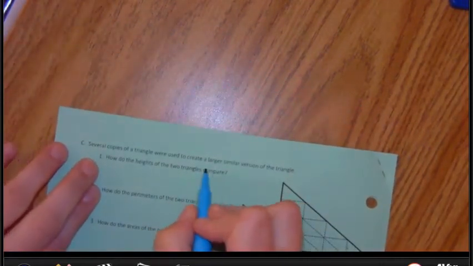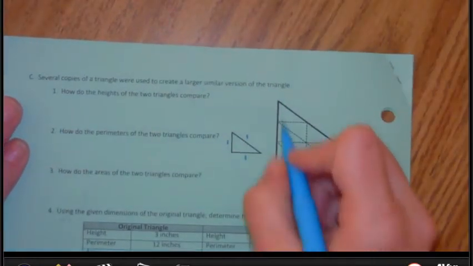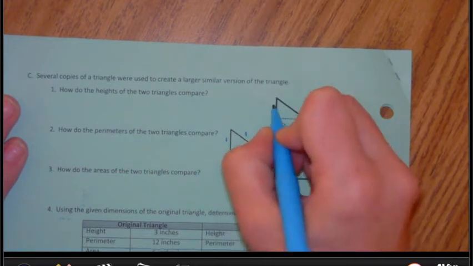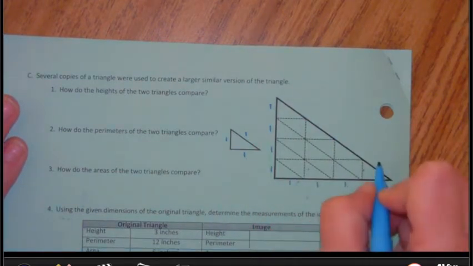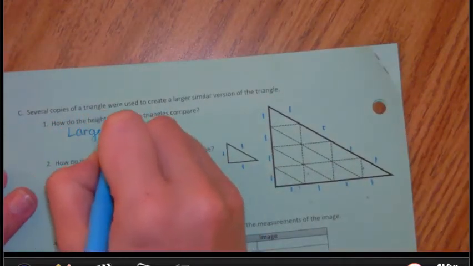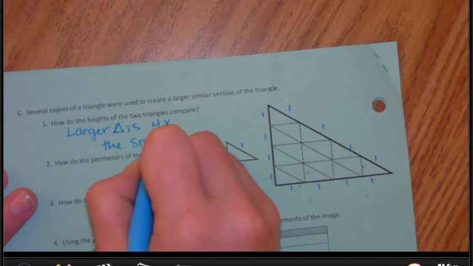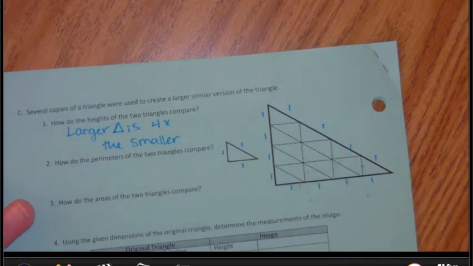All right, let's try some examples here. So letter C. Several copies of a triangle were used to create the larger similar version of the triangle. How do the heights of the two triangles compare? Okay? So let's assume that this triangle is a 1 by 1 by 1. It makes our lives a little bit easier. So how tall is my bigger triangle? Well, 1, 2, 3, 4. My larger triangle is 4 times the smaller. It's 4 times larger than the smaller.